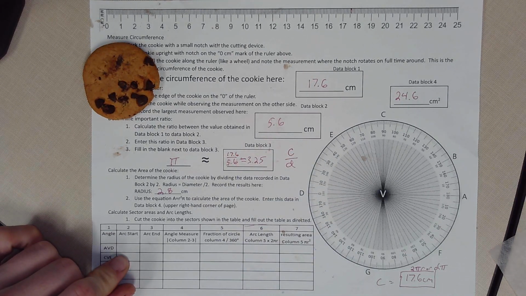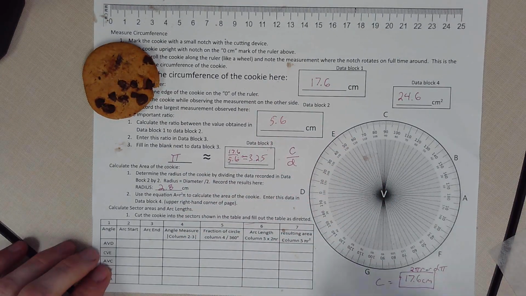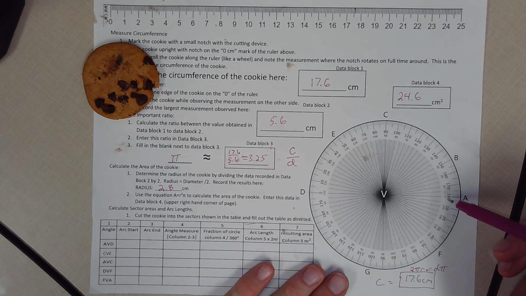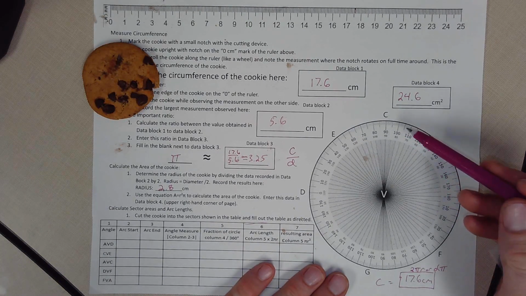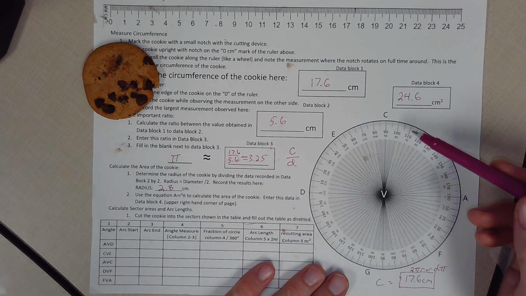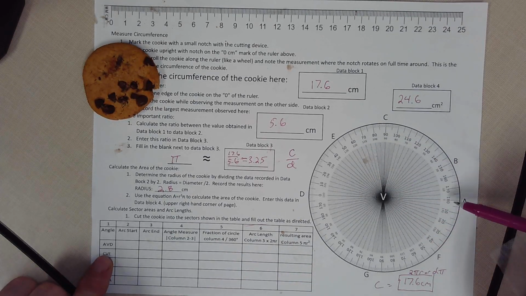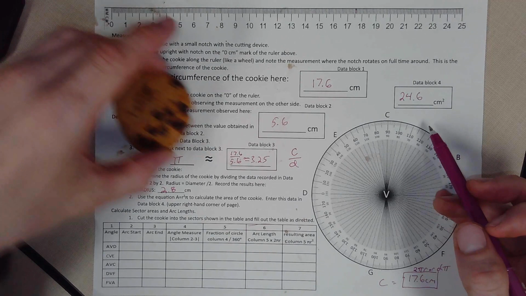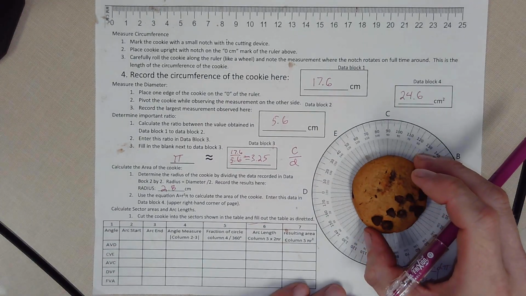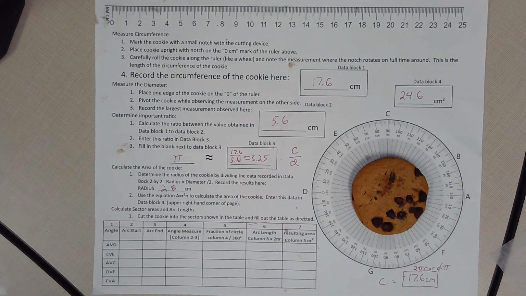All right, now say for instance, let's skip down to this one, CVE. Let's do AVD first. I have angle AVD here, and I take my angle start.